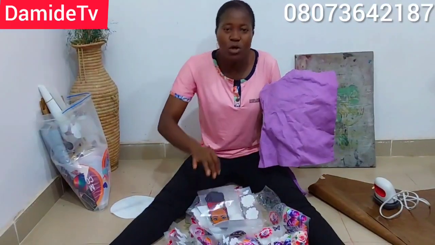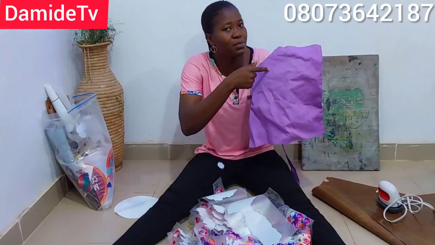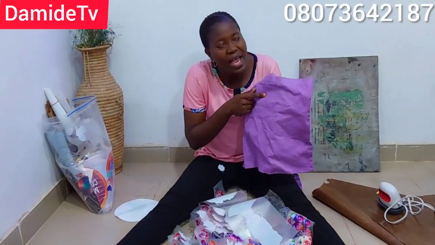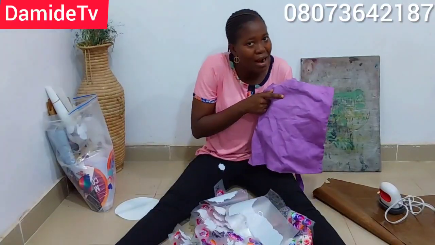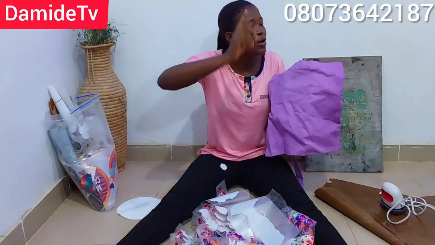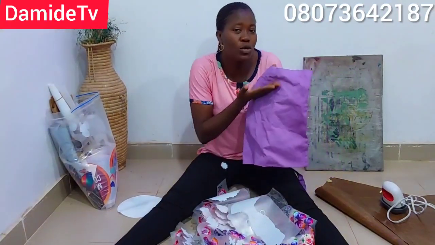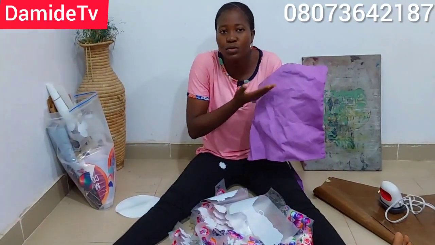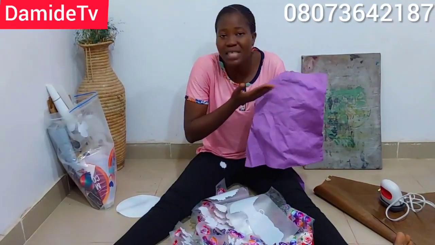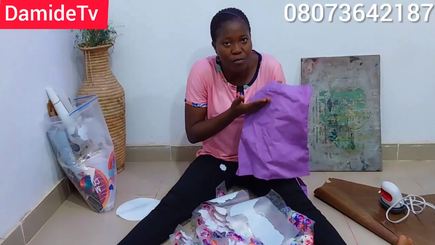Now if you want to put an A4 size image or DTF on this bag, let's say for instance you are getting your A4 for 1,000 naira, plus the 3,000, plus your sewing, plus your transport, everything. Do you know how much you're going to be selling that tote bag? You can't sell that kind of tote bag for less than 3,500, because if you sell it for less than 3,500, you're not going to get your profit from it.